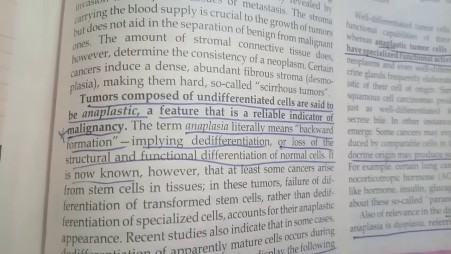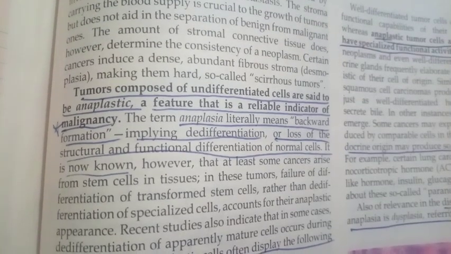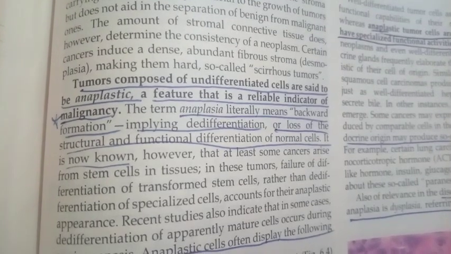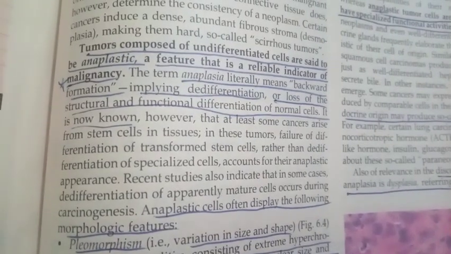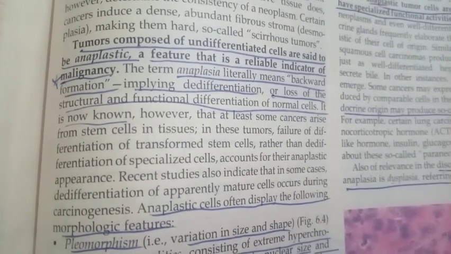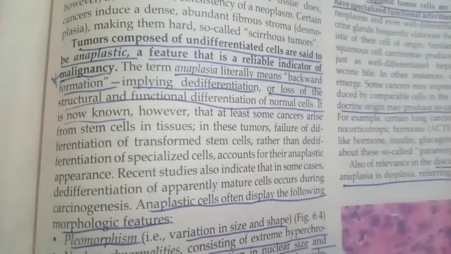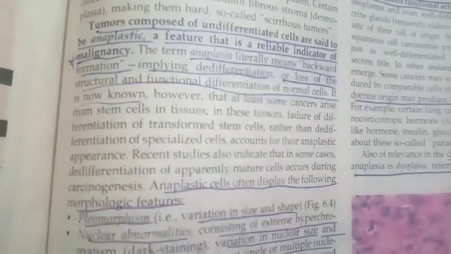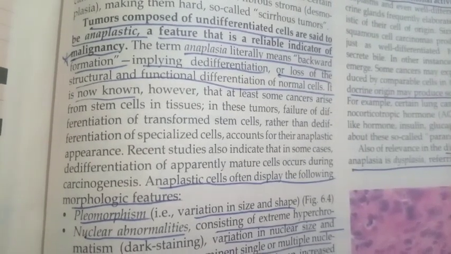Tumors composed of undifferentiated cells are said to be anaplastic, a feature that is a reliable indicator of malignancy. The term anaplasia literally means backward formation, and implies dedifferentiation, or loss of structural and functional differentiation of normal cells. It is now known, however, that at least some cancers arise from stem cells in the tissues. In these tumors, failure of differentiation of the transformed stem cells, rather than dedifferentiation of specialized cells, accounts for their neoplastic appearance. Recent studies also indicate that in some cases, dedifferentiation of apparently immature cells occurs during carcinogenesis.